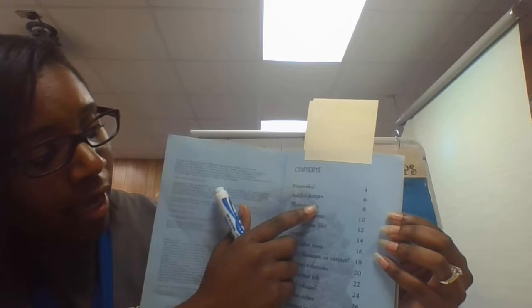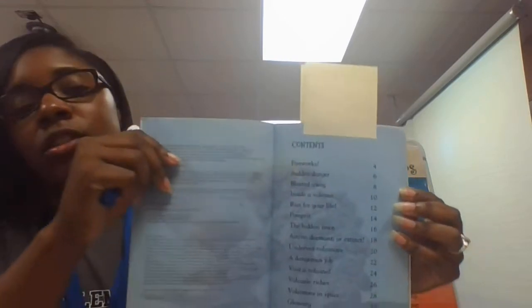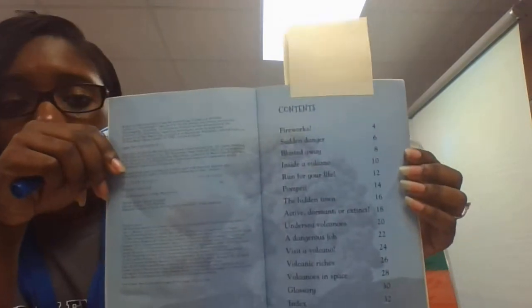Fireworks is on page 4. Blasted Away is on page 8. Sudden Danger on page 6. We have The Hidden Town on page 16. So when we turn to these pages, we're going to see these titles, and it's going to give information about the title. So that's how a table of content works.